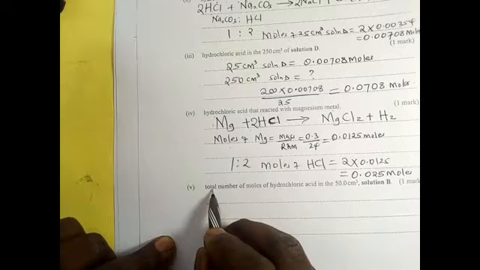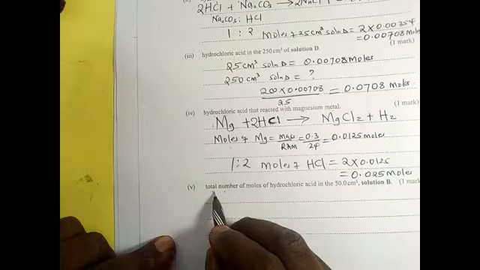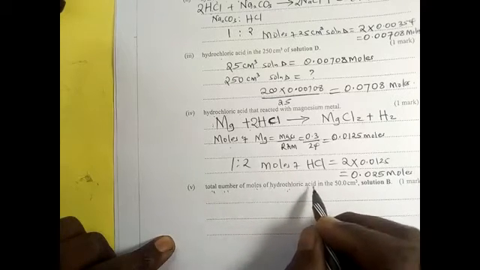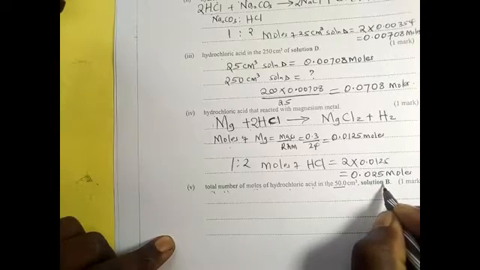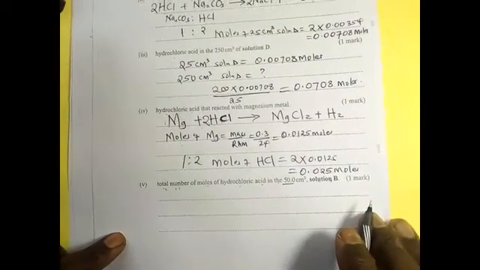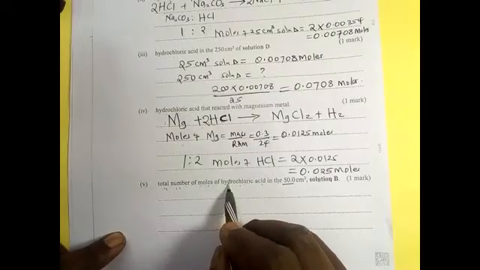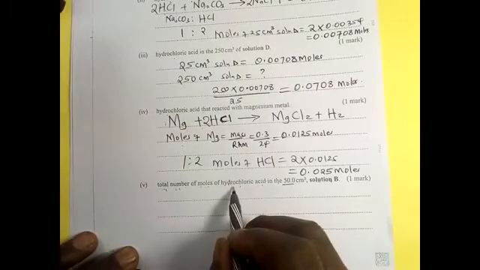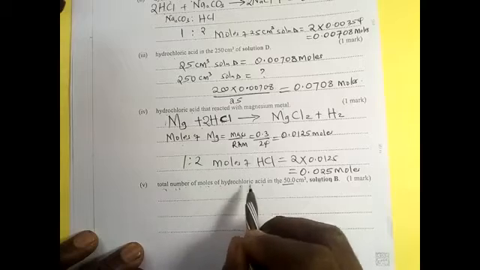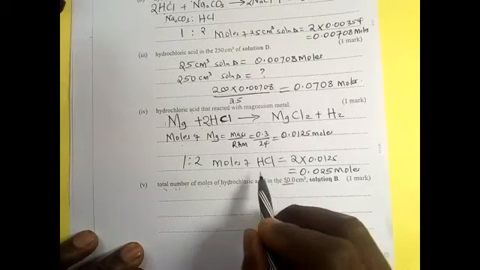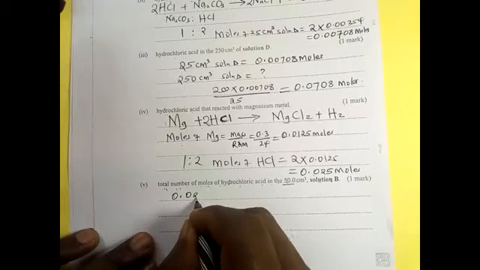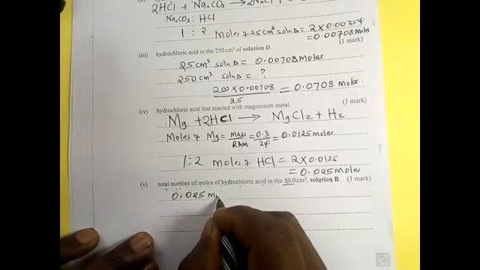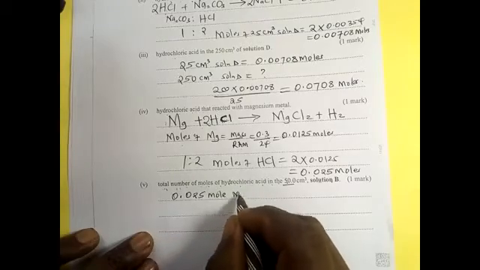Calculate the total number of moles of hydrochloric acid in 50 centimeters cube of solution B. So we want to calculate the total number of moles. Now here there is a number of moles of solution B that reacted with magnesium. We already have it: 0.025 moles reacted with magnesium.